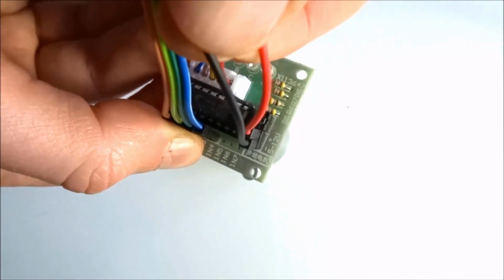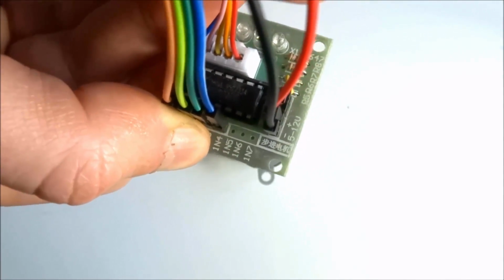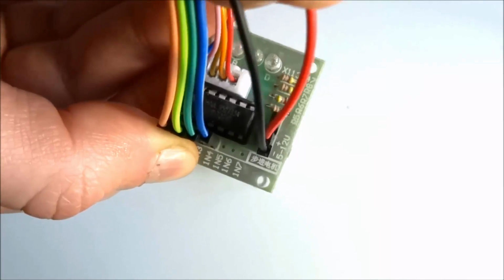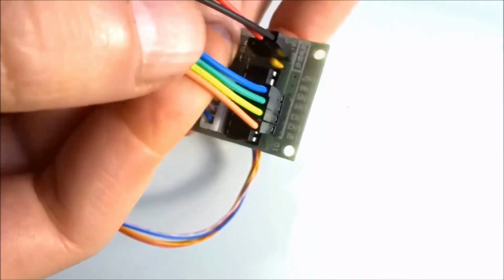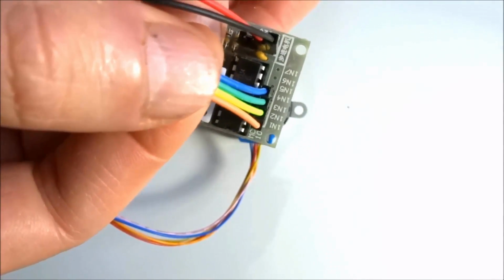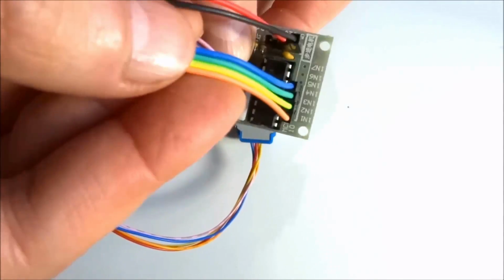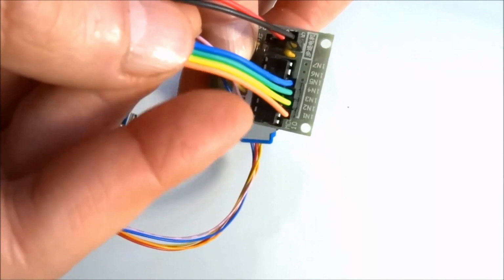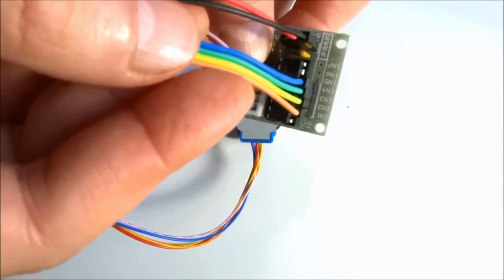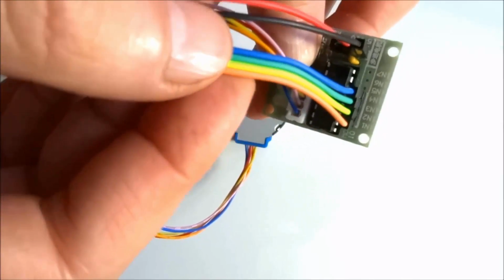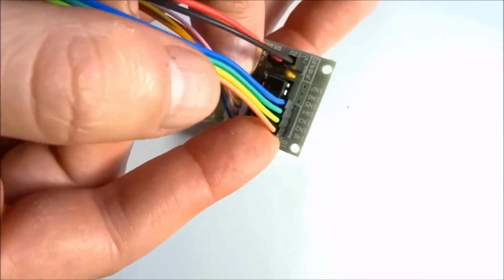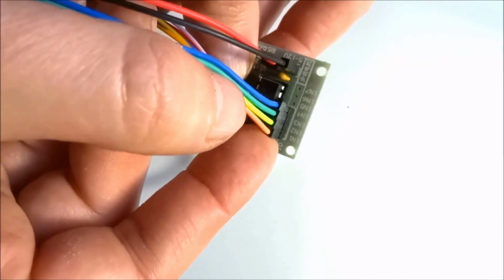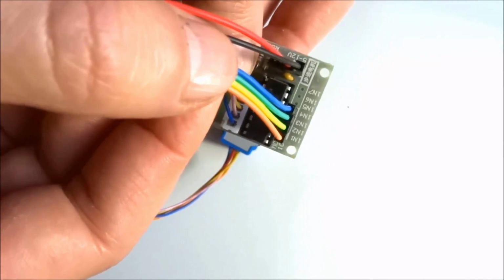We will connect black wire to the negative ground and red wire to the positive. Here we will simply connect 4 wires for the 4 control signals to the stepper motor driver. The orange will be connected to the first input, yellow to the second, green to the third, and blue to the fourth.